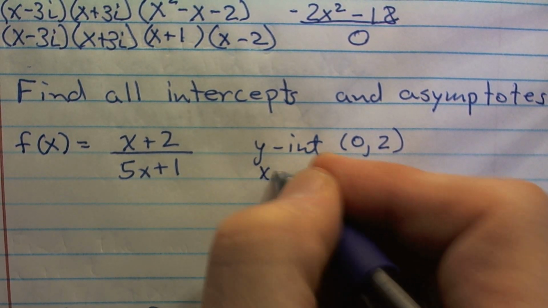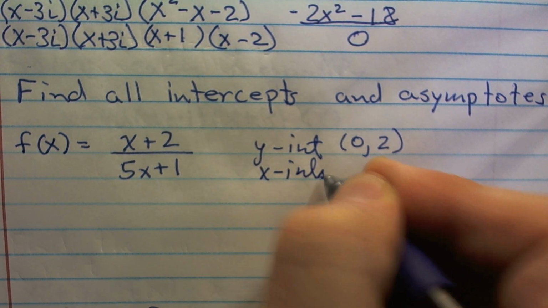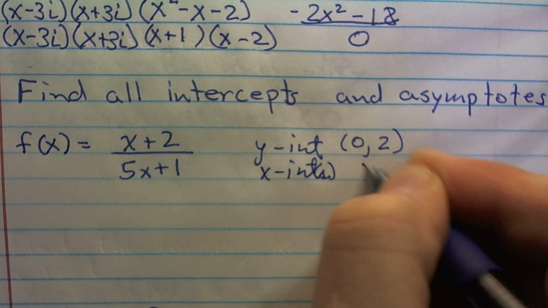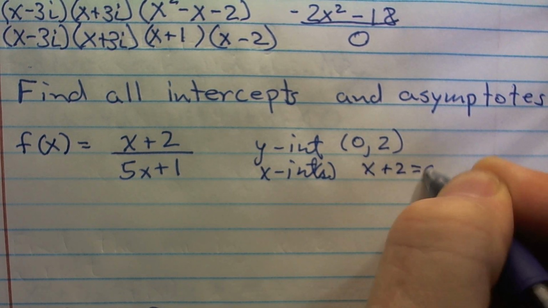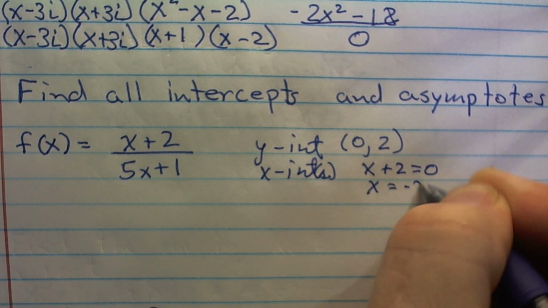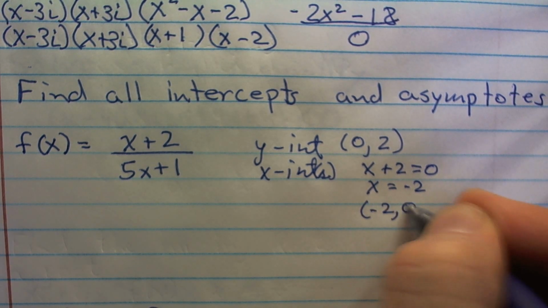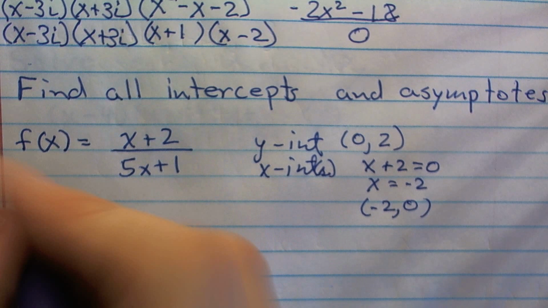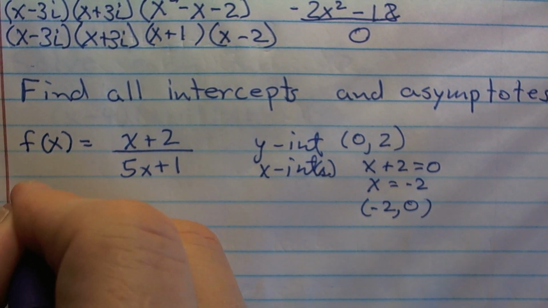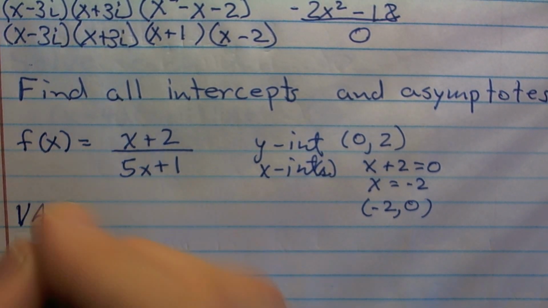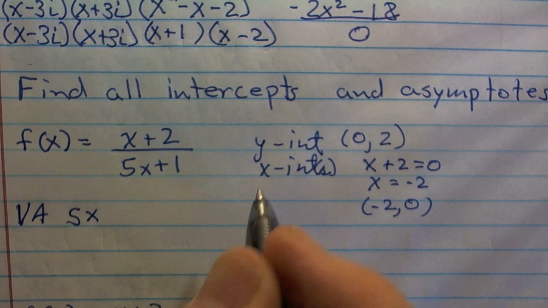For the x-intercept, or sometimes intercepts, you're going to set the top equal to 0. Okay, so we've got negative 2, 0. Now remember the vertical asymptote, we set the bottom equal to 0.